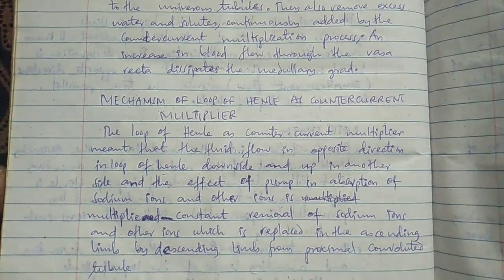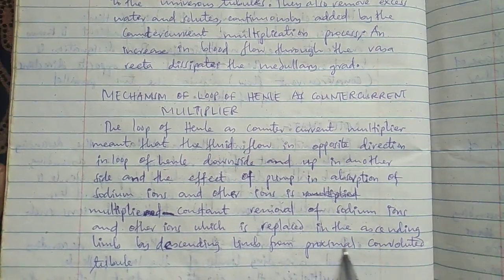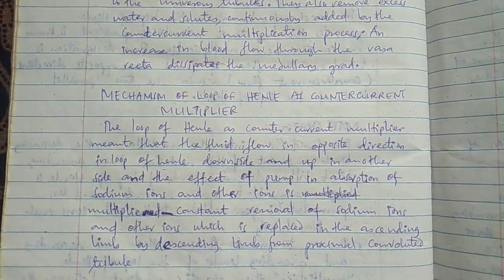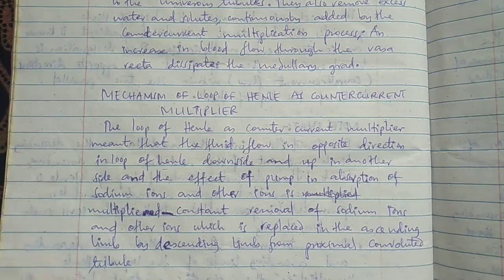There is constant removal of sodium ions and other ions, which is replaced in the ascending limb by the descending limb from the proximal convoluted tubule. Kilichopo ni kwamba tunakuwa tuna remove ions, sodium and chloride ions, and the effect of removal of these ions is multiplied, inakuwa inazidishwa. Ndio maana nimekwambia concentration zinaongezeka kwa kuzidishwa.